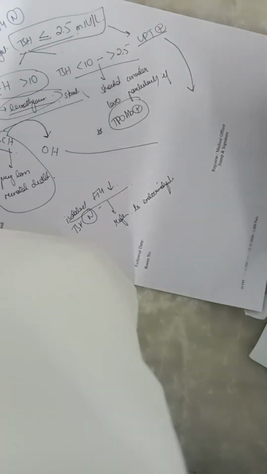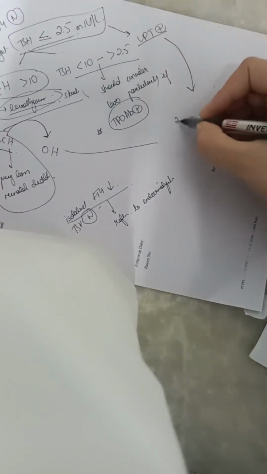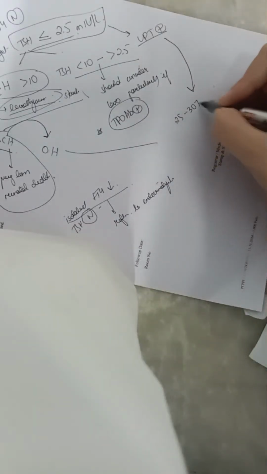Within 5 weeks of conception, you should increase the dose 25 to 50%, out of which 25 to 30% increase should be done. It can be done by the patient herself.